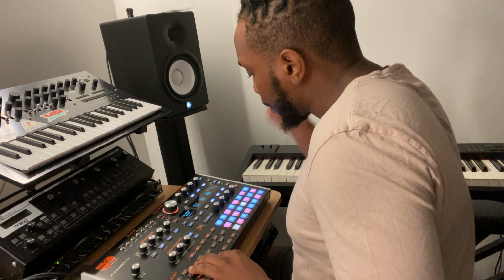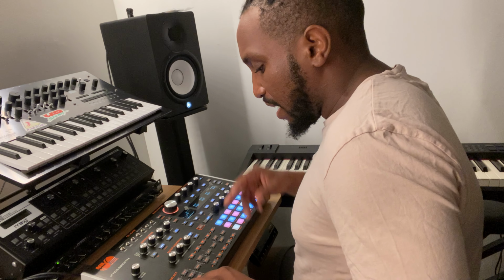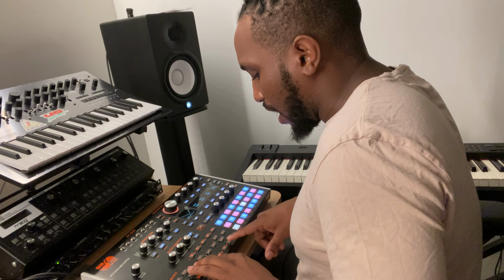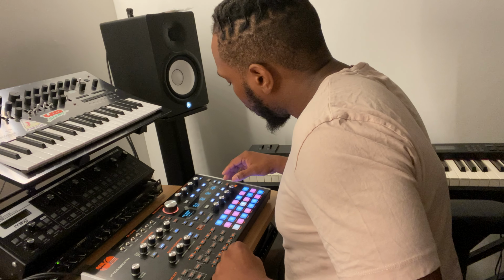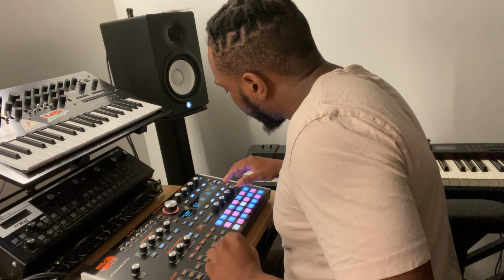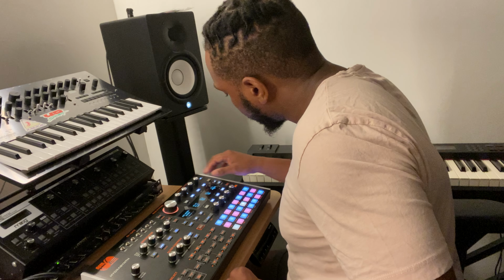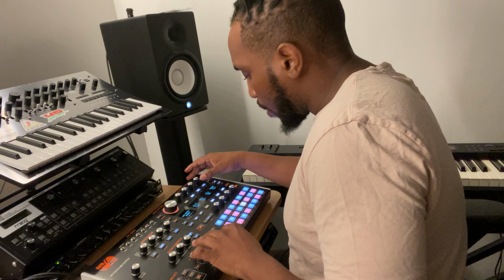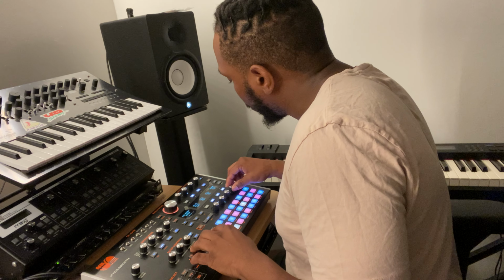And at this point, we're going to engage envelope 2, oscillator 2. We're going to engage oscillator 2 with envelope 2.